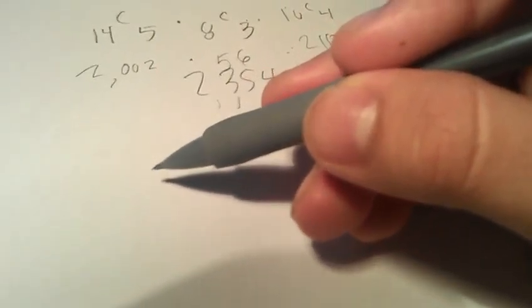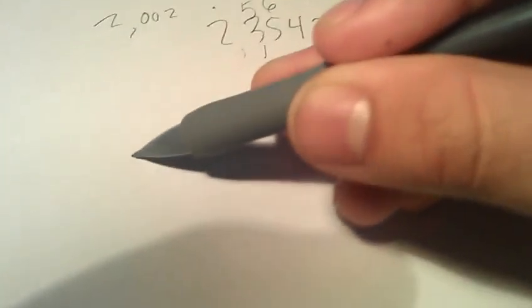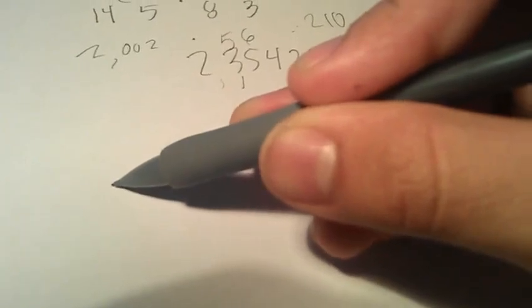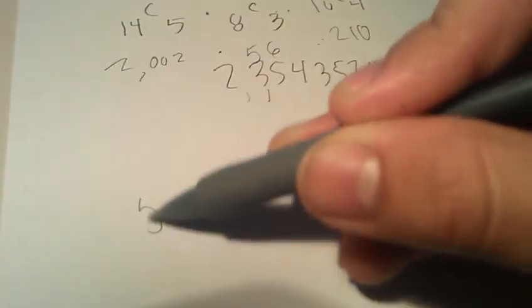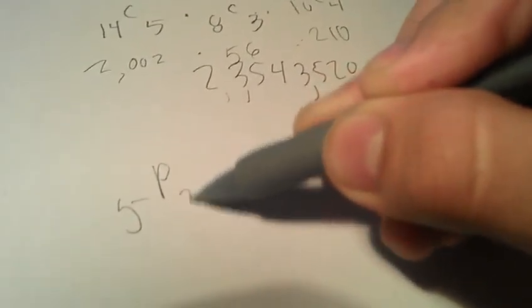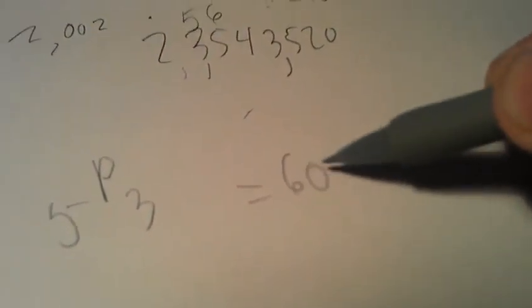Instead of a C, it's a P. And again, it's always the bigger number, n. So he sees 5 shirts, you can only get 3. And we could use a calculator for this. 5, 3. You have 60 different possibilities of getting the shirts in the box.